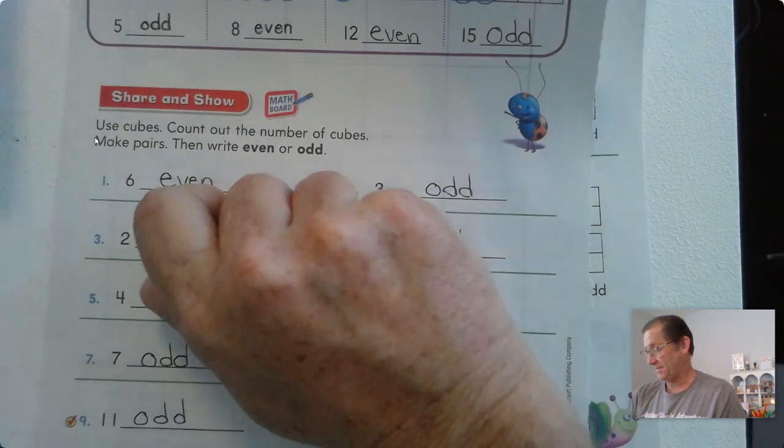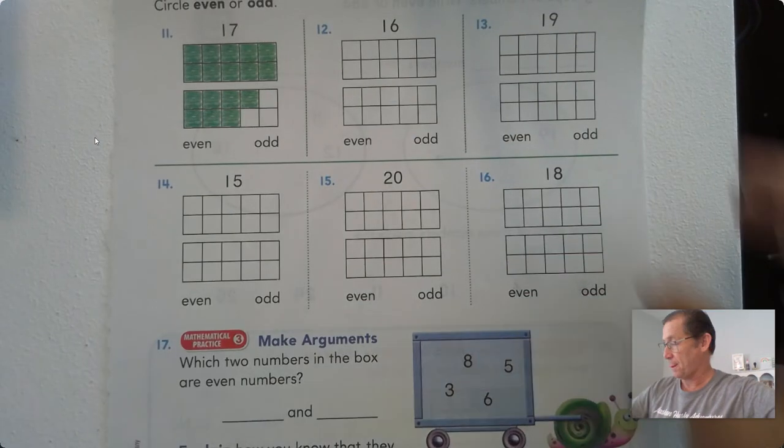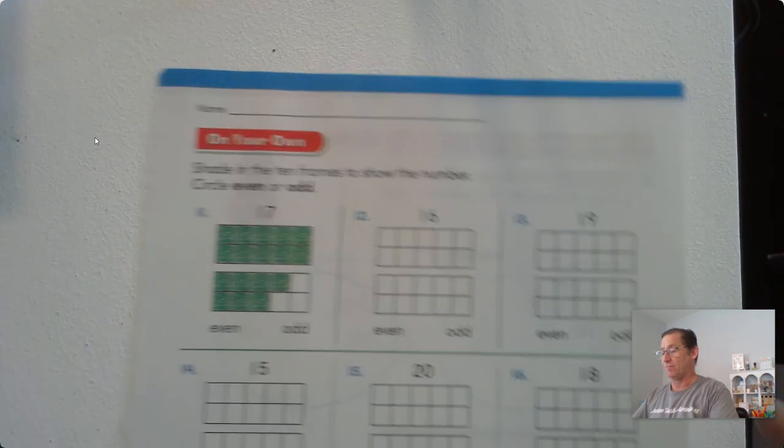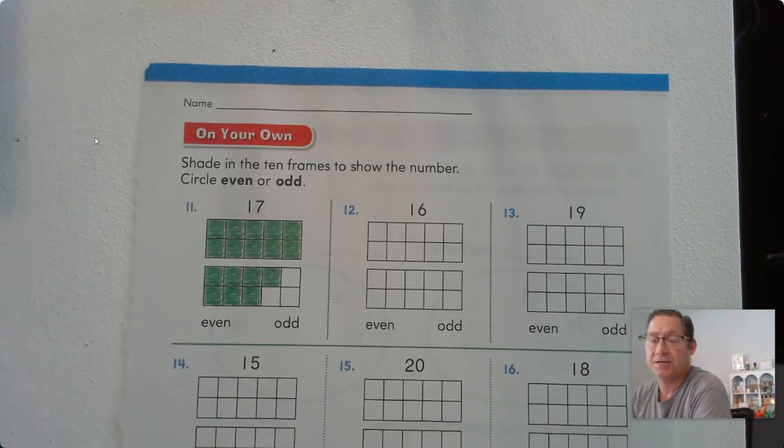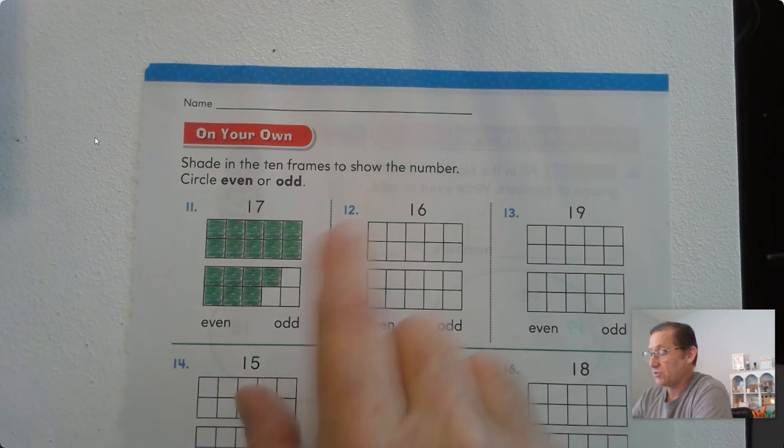All right, let's go to page 15. Now, this time we're going to shade rather than actually using cubes. We're going to shade to show the idea of using cubes. So shade in the 10 frames to show the number, and we're going to circle even or odd. So let's look at this one.